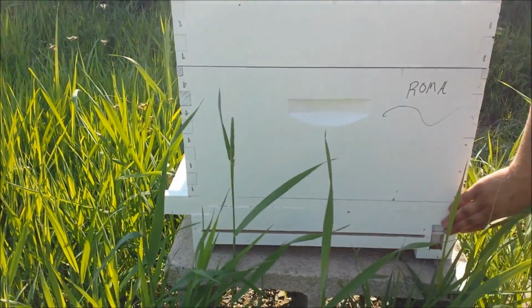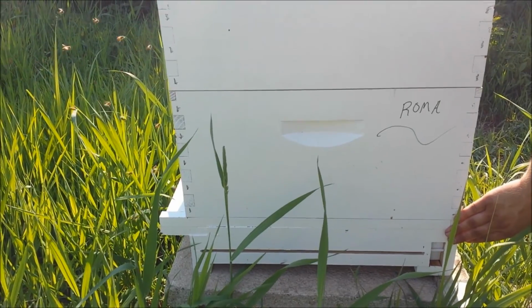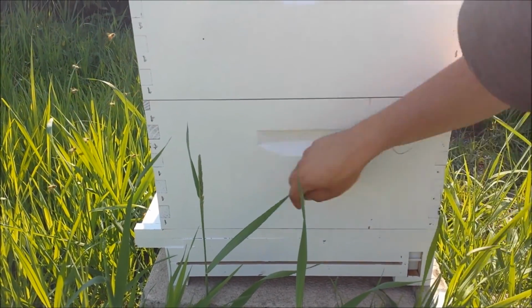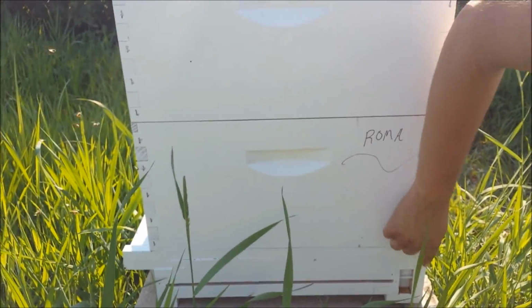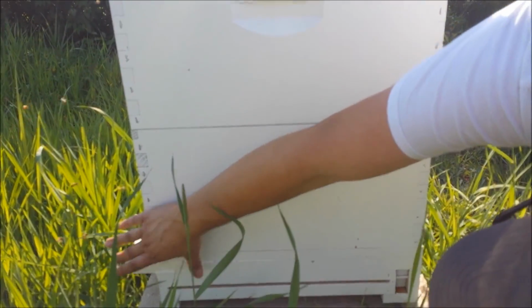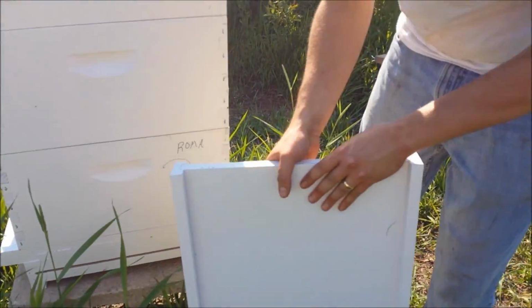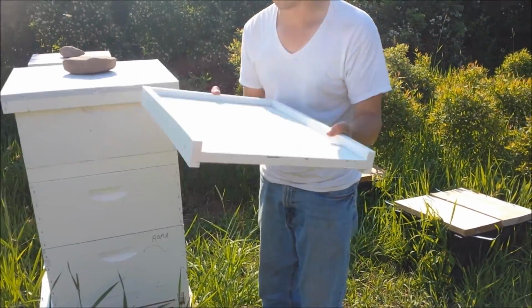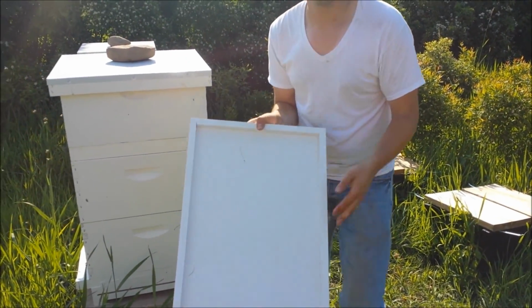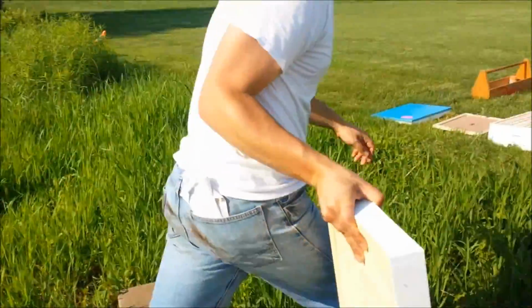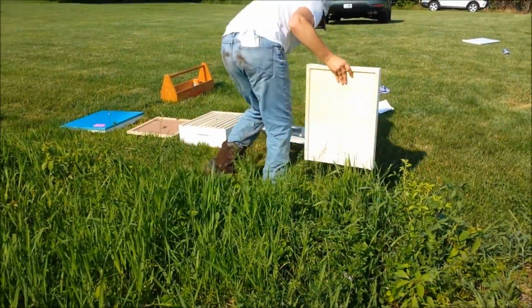Why is it called a bottom board? It's on the bottom. How much of the bottom board is the bottom board? The bottom board is from here to here to here to here. It's this section right here, okay? This is one type of bottom board? Correct. So we have 2 types of bottom boards. We have one that is solid, okay? And then we have one that is screened.